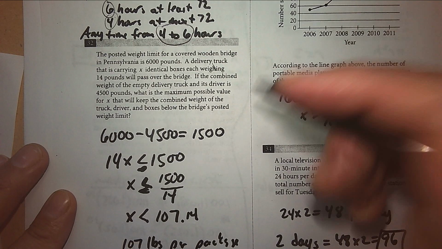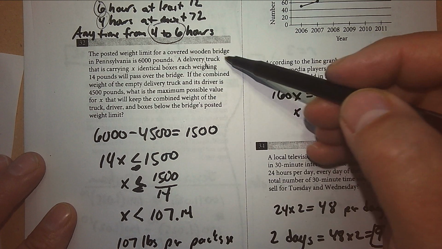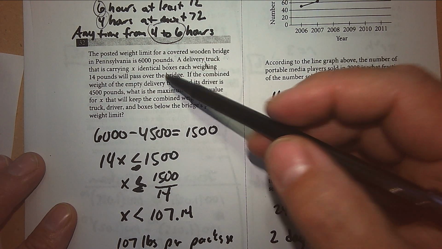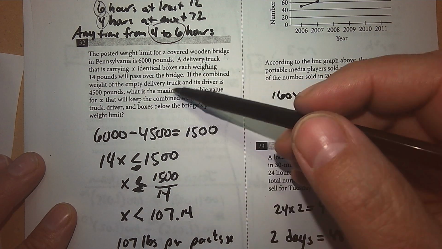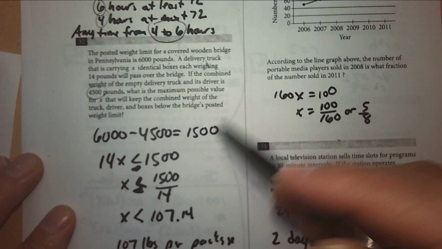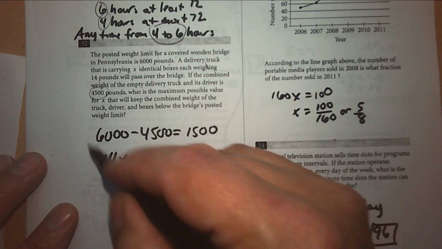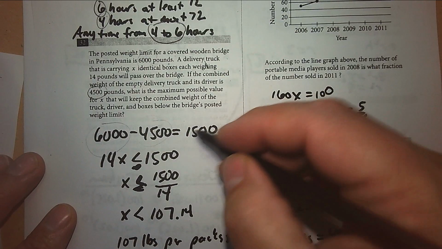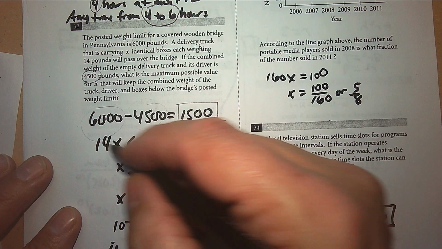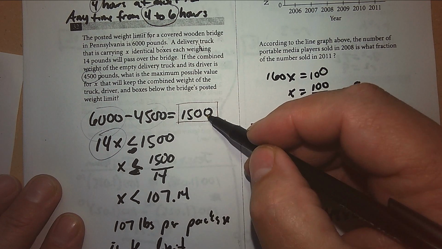32. The posted weight limit for a wooden bridge is 6,000 pounds. A delivery truck that is carrying X identical boxes, each weighing 14 pounds, will pass over the bridge. If the combined weight of the empty delivery truck and its driver is 4,500 pounds, what's the maximum possible value for X? So first of all, 6,000 is the max. Take away the driver and the truck. How much weight is left? 1,500. And then take the 14x for what's left. So that has to be less than 1,500 to be able to get over the bridge.